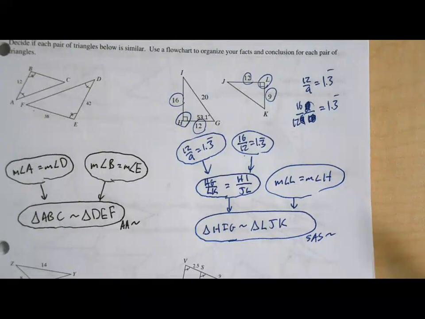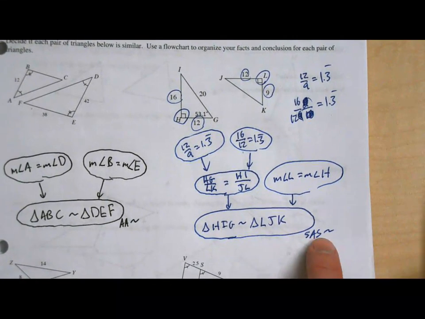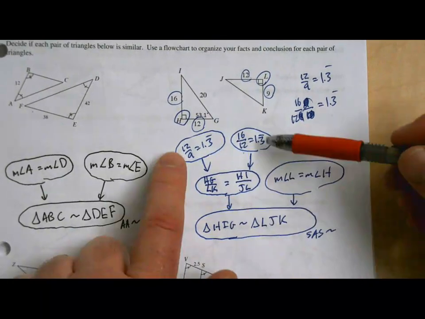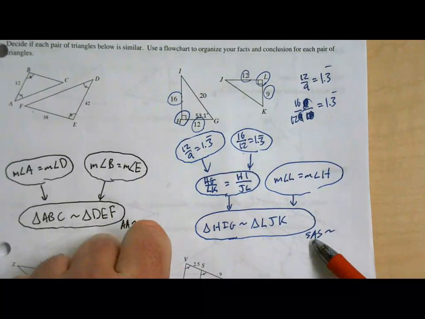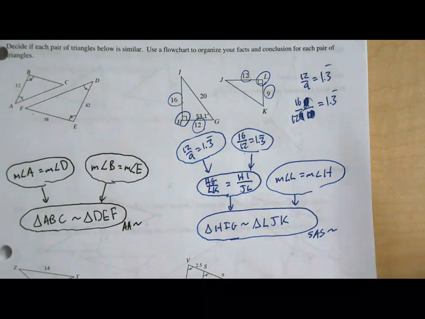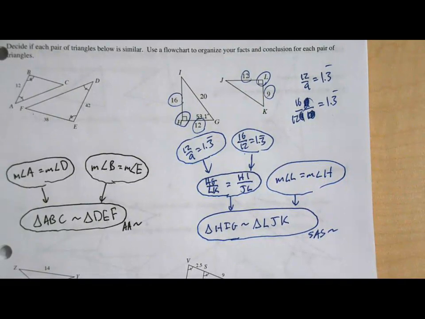And I'm just going to do a quick checklist. I'm trying to use SAS. Do I have 2 pairs of sides? Yes, I dealt with the 2 pairs of sides right here. Do I have my angle? Yes, I dealt with the angle here. There's my flowchart. Any questions on that one?